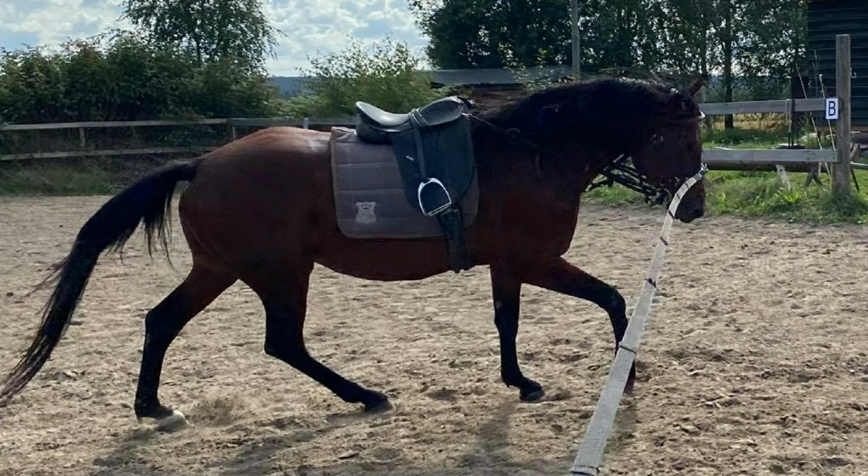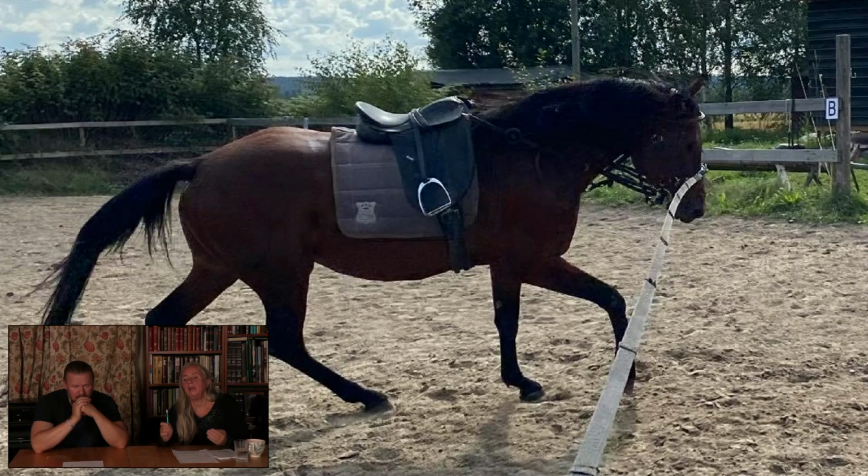And then he lands with a diagonal, the hind quarters closest to us, and then the front leg, the off leg on the other side. So the right hind, left front. If the diagonals work, they will land at the same time. And then afterwards, the right front leg will land.